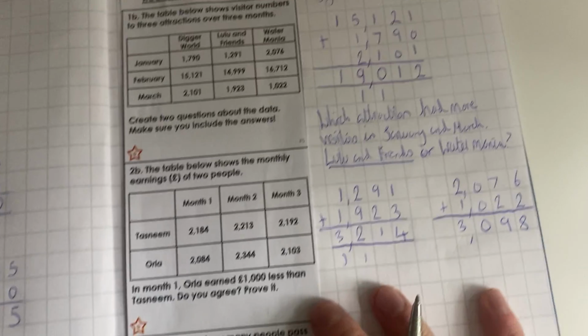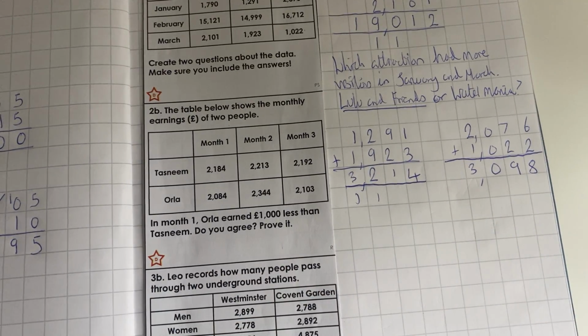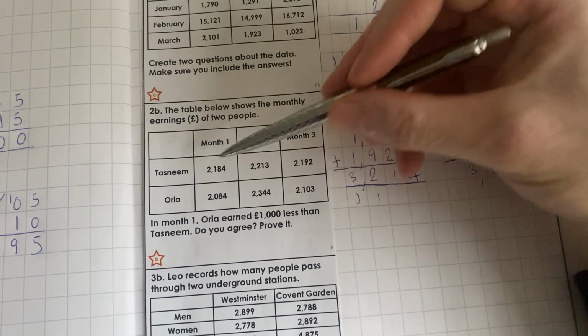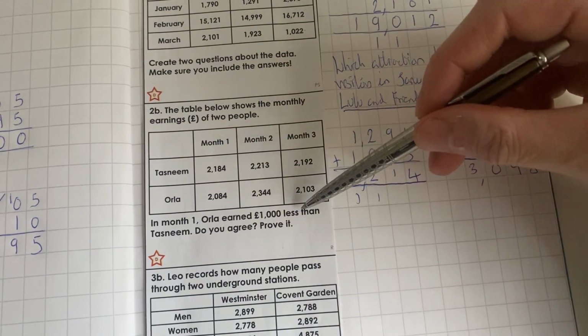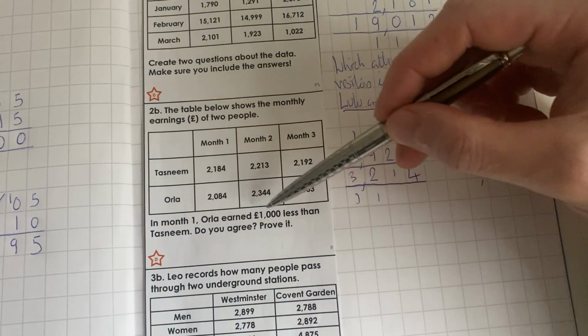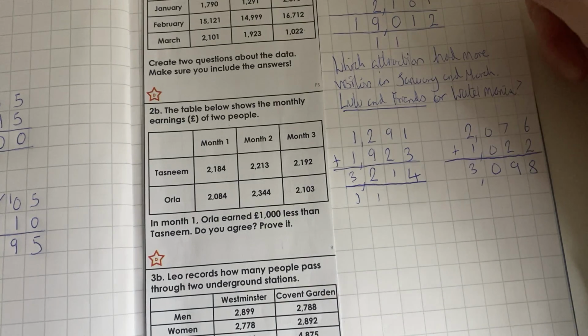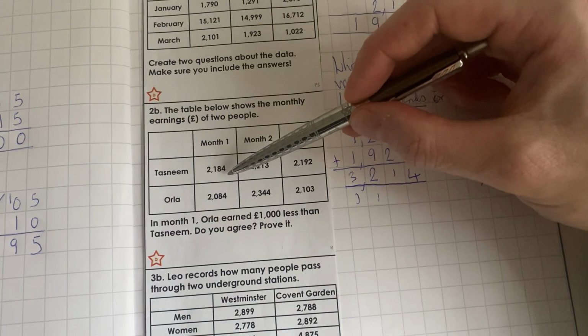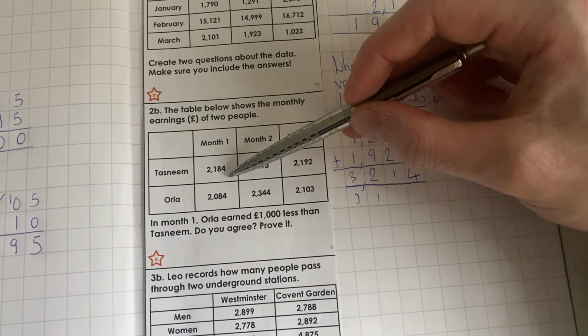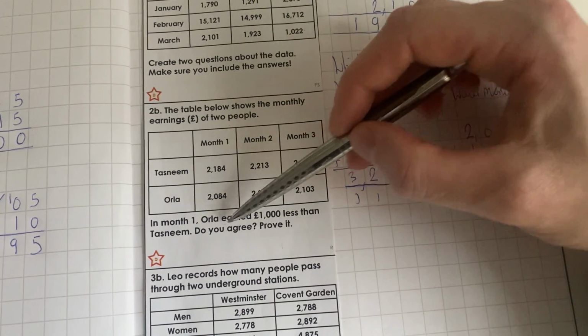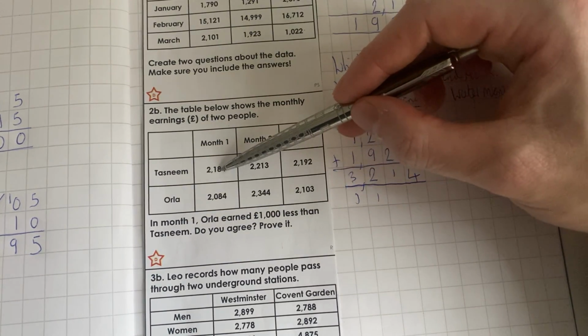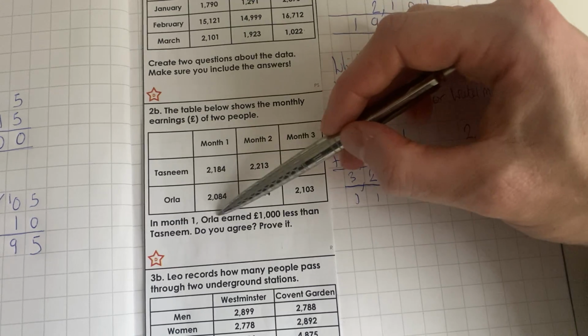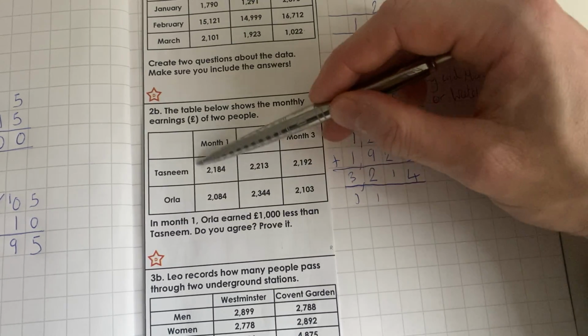So that's 1B. 2B, the table below shows the monthly earnings of 2 people. In month 1, Orla earned 1,000 less than Tasneen. Do you agree? Prove it. Now, it says here that this is how much Orla earned and this is how much Tasneen.